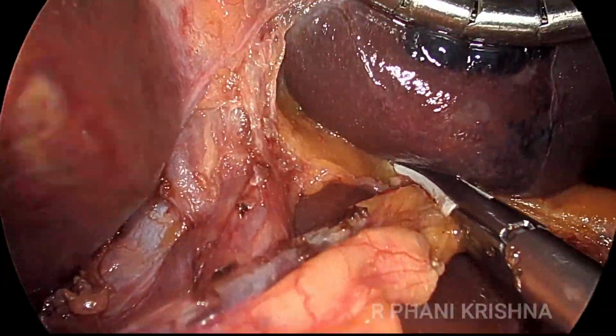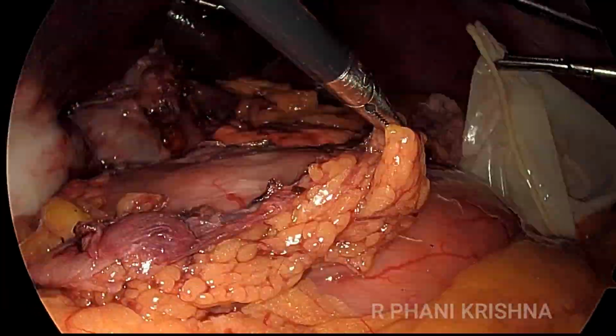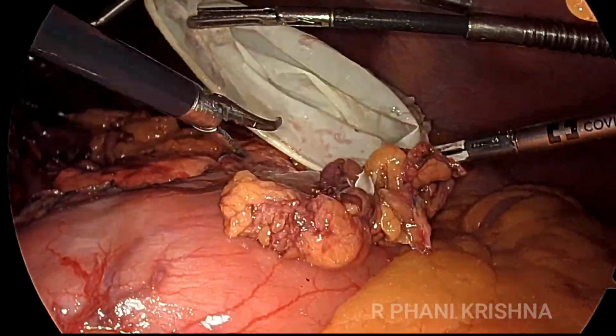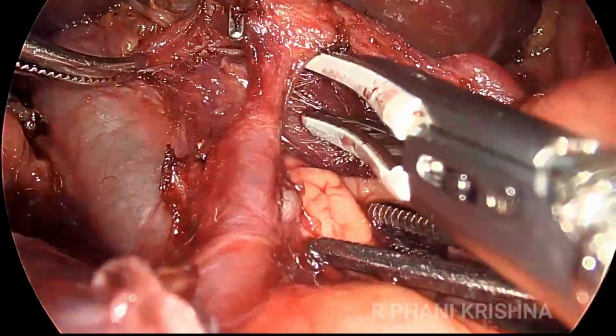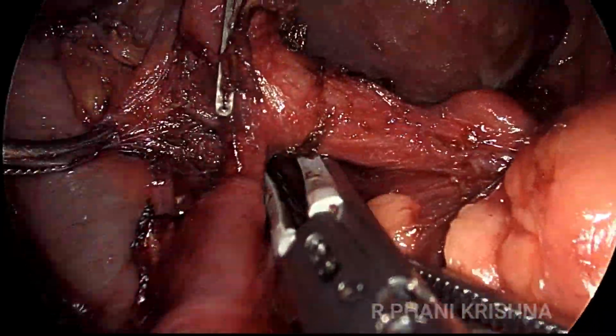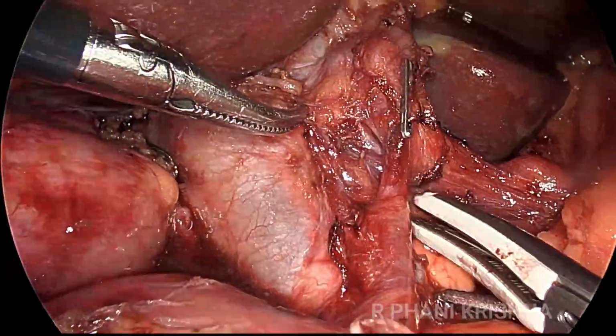The last part of the gastrohepatic omentum is being detached. All this lymph nodal specimen is placed in a specimen bag.